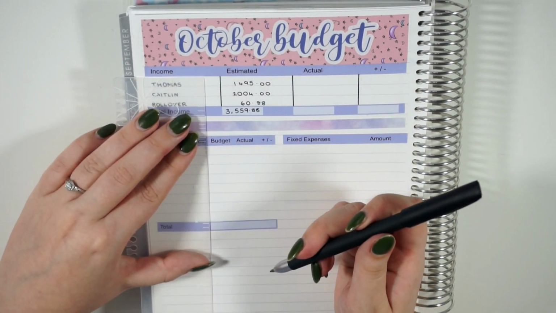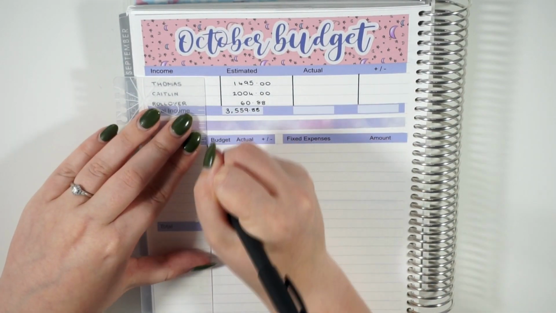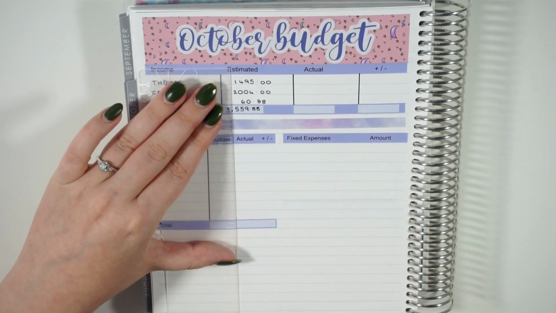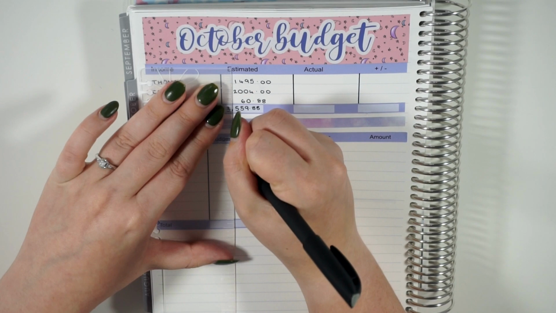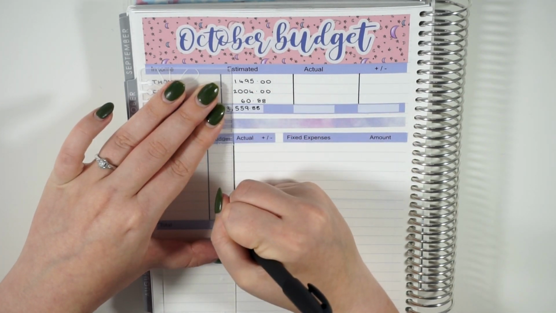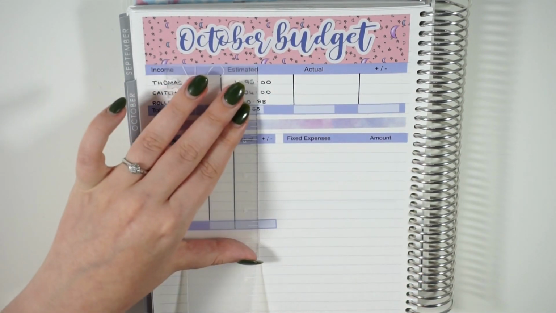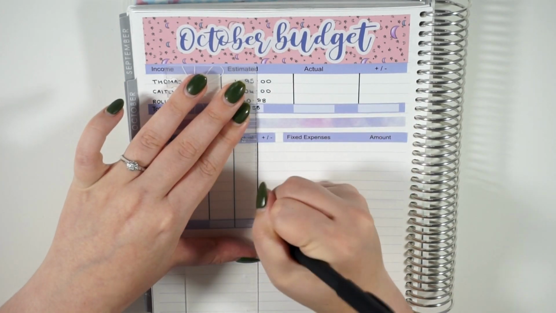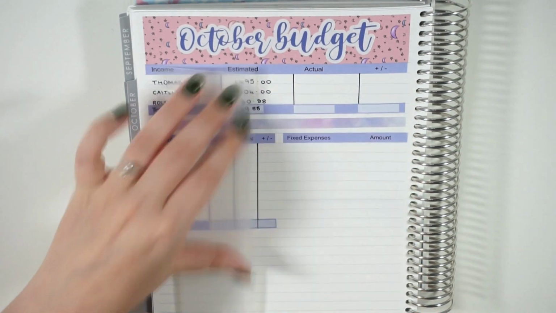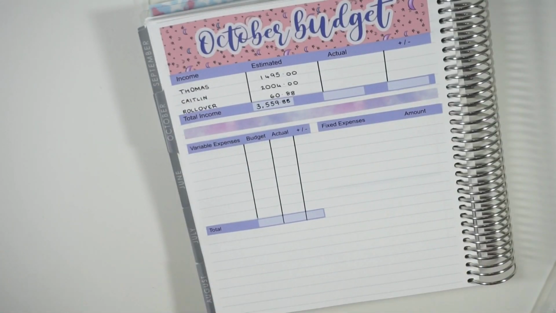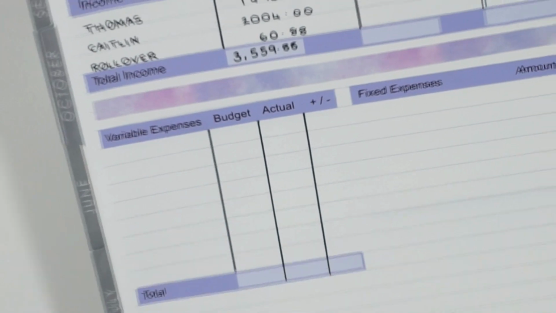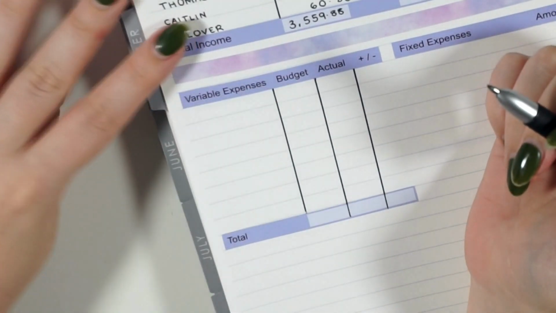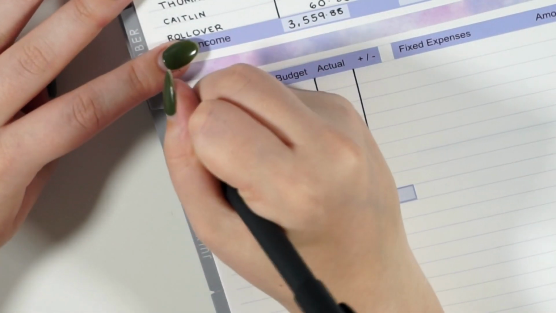So again, for your variable expenses, you have a space to put your budgeted amount, your actual amount, and then plus or minus. So these are good for things that can vary throughout the month, or if you do a cash envelope system, this is quite a good area to put all of those in. So there we go. Zoom you in even more so that you can see. I'm sorry that I have to keep tilting the page, it's just the way that I write, unfortunately.